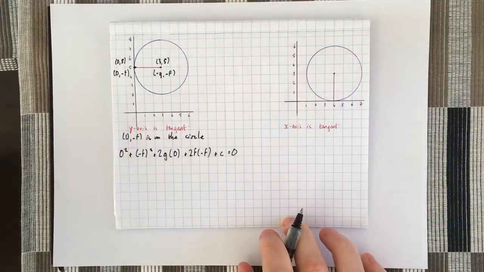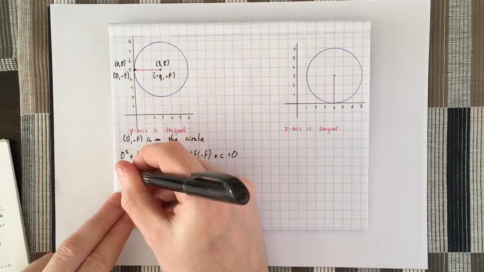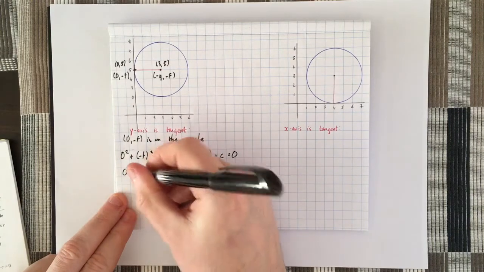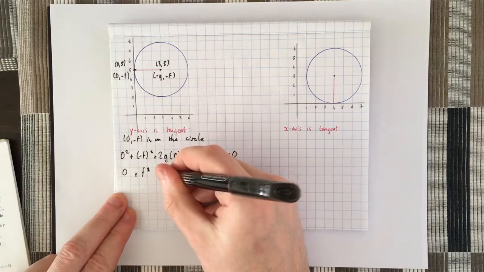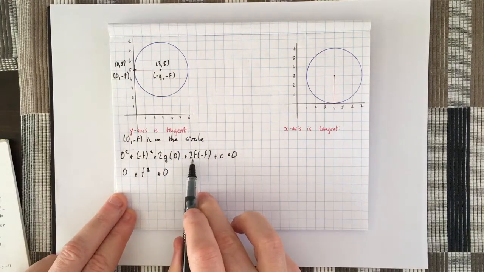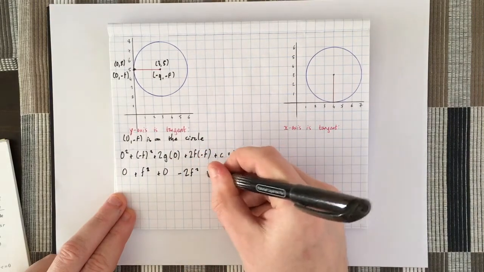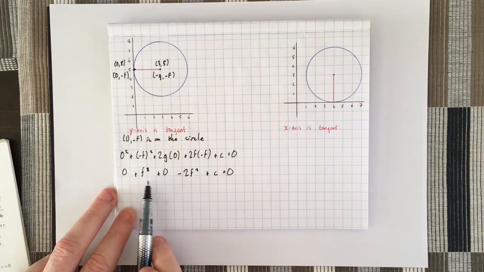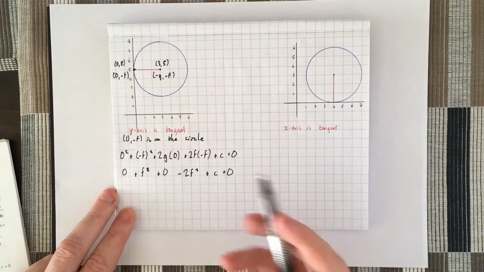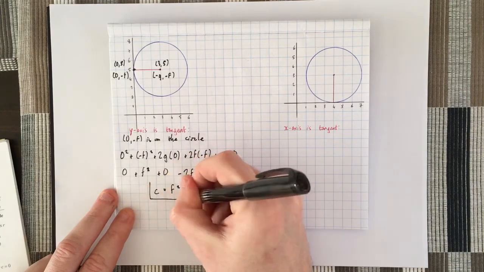So 0 squared is 0. Minus f squared is just f squared. 2g times 0 is 0. 2f times minus f is minus 2f squared, plus c equals 0. So on the left-hand side here, I've got f squared minus 2f squared. That's minus f squared. If I bring that over to the right-hand side, then I get c is equal to f squared.